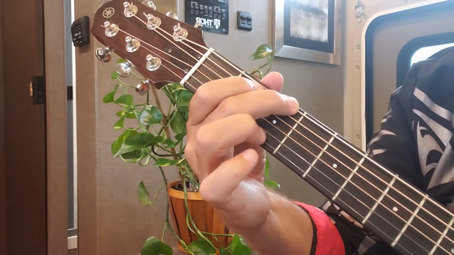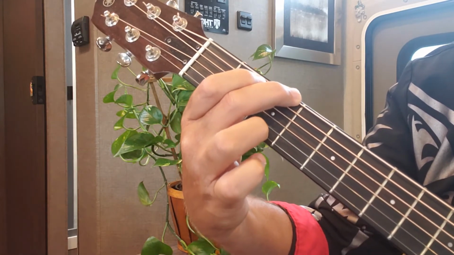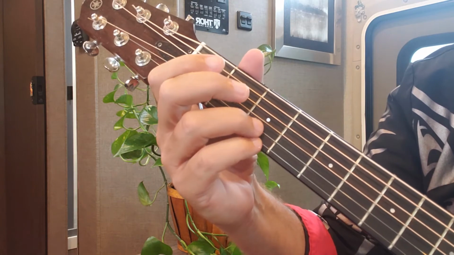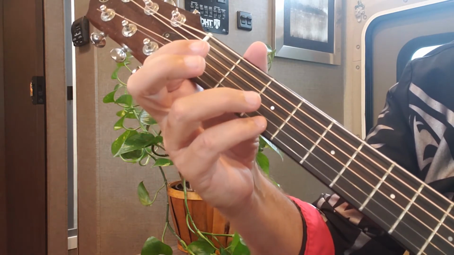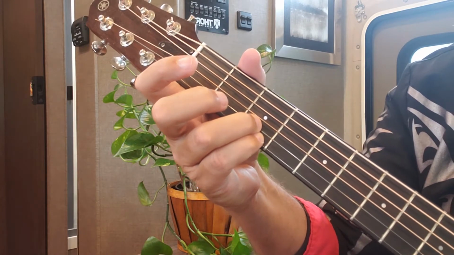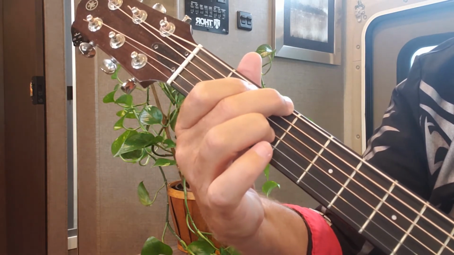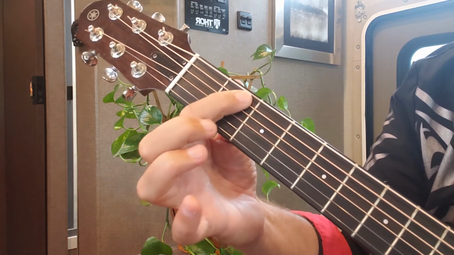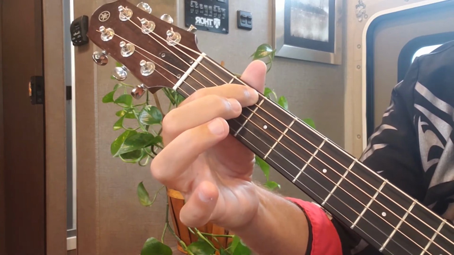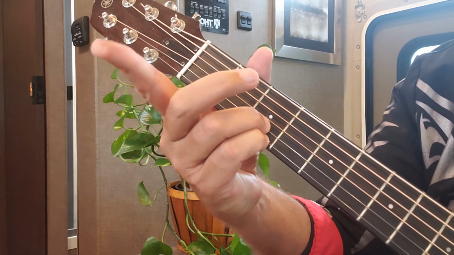Now you see it listed like this. Always train yourself to do this. See these two pinky fingers here? Always train yourself to do that. Just sounds fuller. So these two on the top, open, and the last two, right?